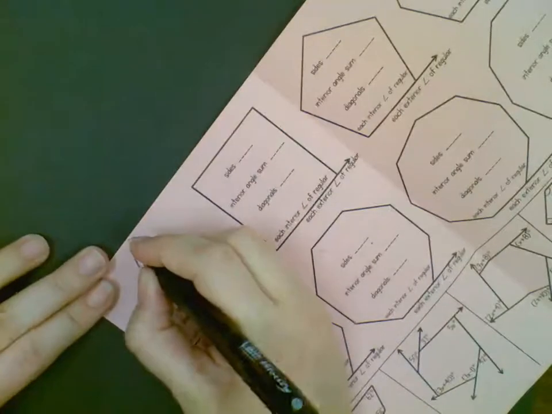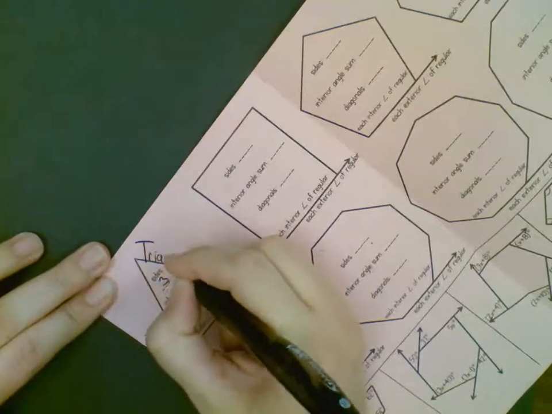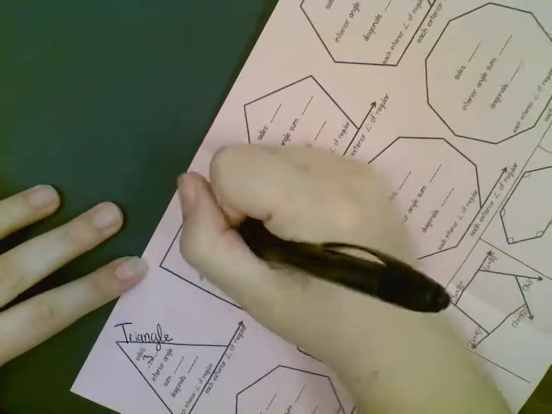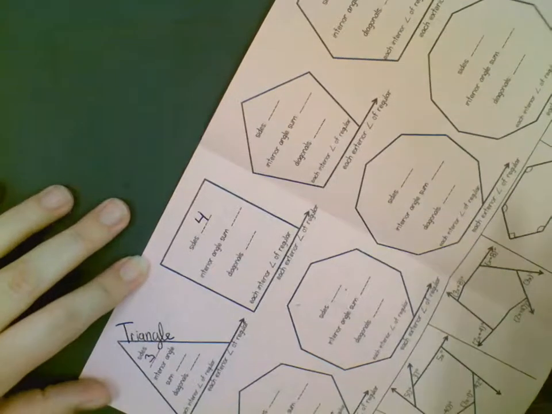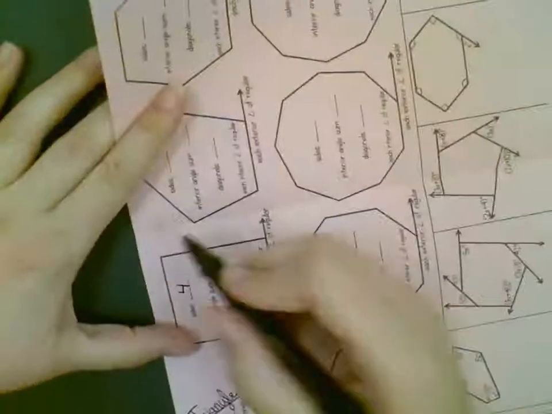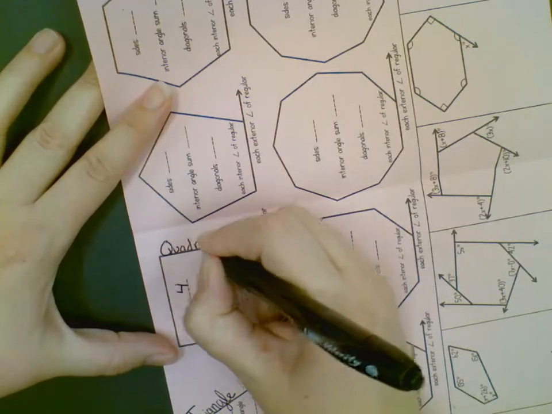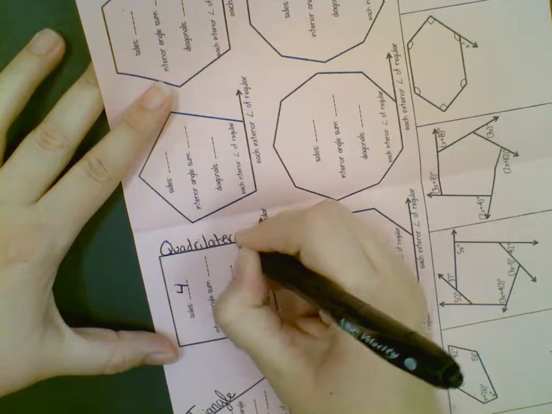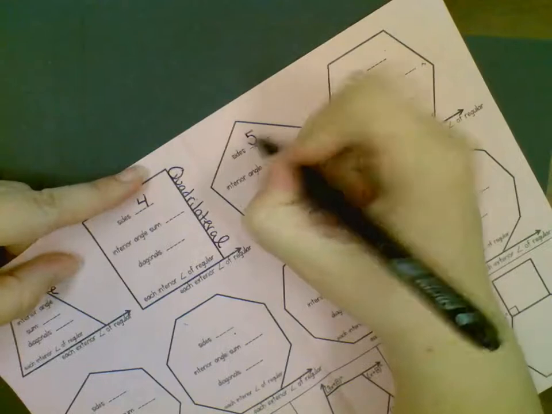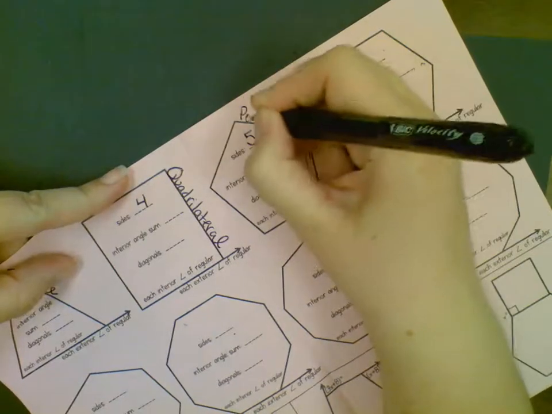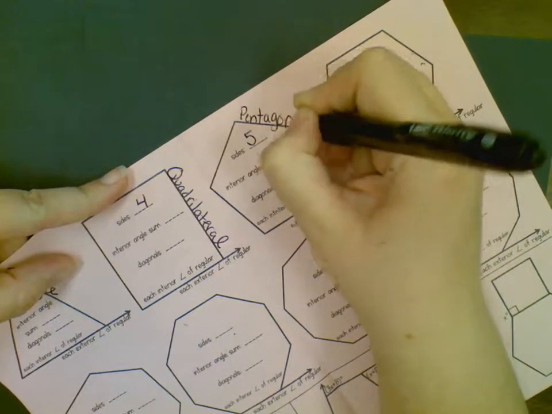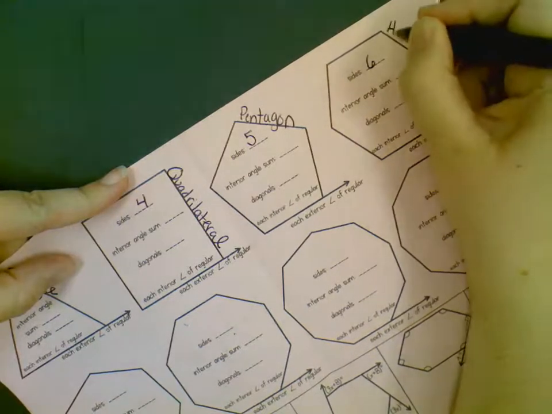So our first one has 3 sides, and we know that that's called a triangle. If we have 4 sides, I know that looks like a square because the sides and angles are congruent, but we're going to give it its general name, which is a quadrilateral. So quadrilateral has 4 sides. A shape with 5 sides is called a pentagon. 6 sides is a hexagon.